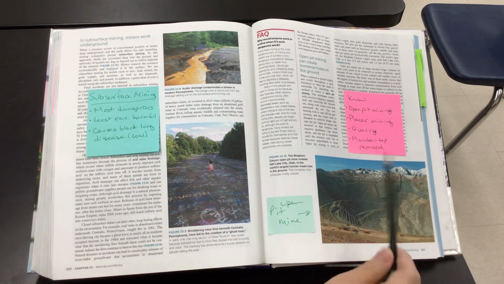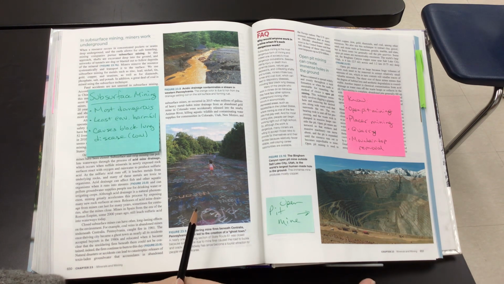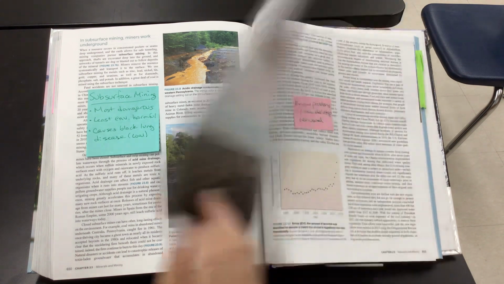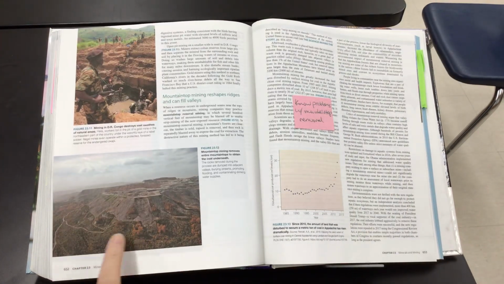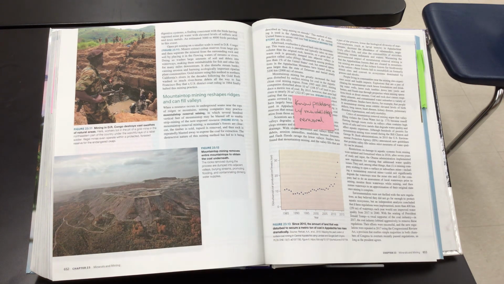There's also something called mountaintop removal, and this is an incredibly damaging form of mining where, exactly like they say, they remove the top of the mountain. And how do you recover from that? How do you build that back? You can't. It's terrible. And here's a picture of it right here. This is a mountaintop that's been removed. So these were mountains, and now they're just sort of flat mesas.